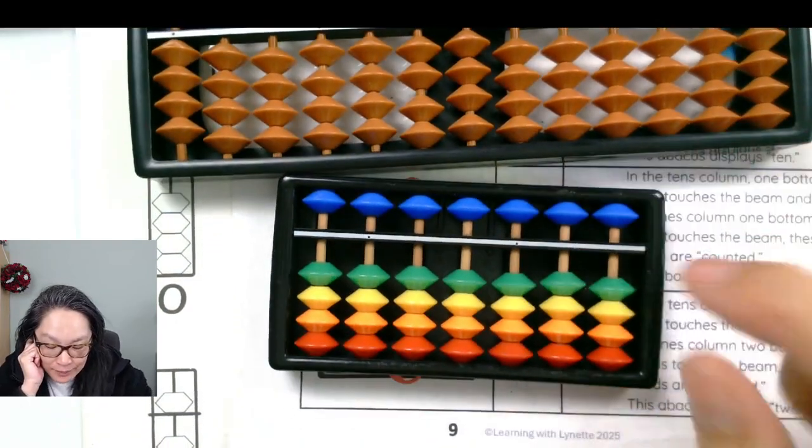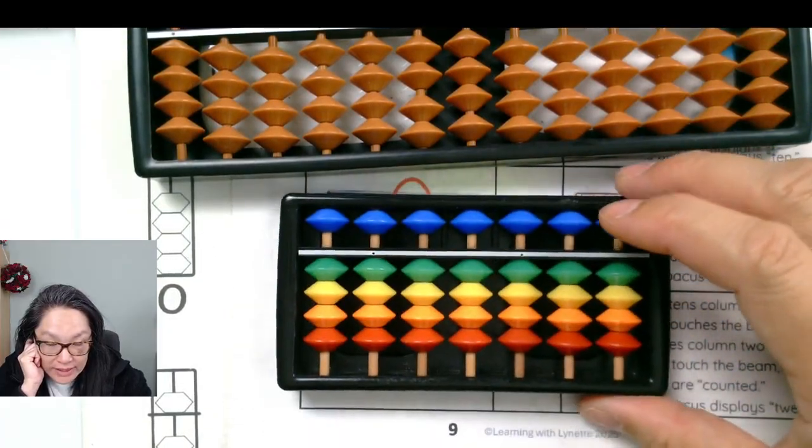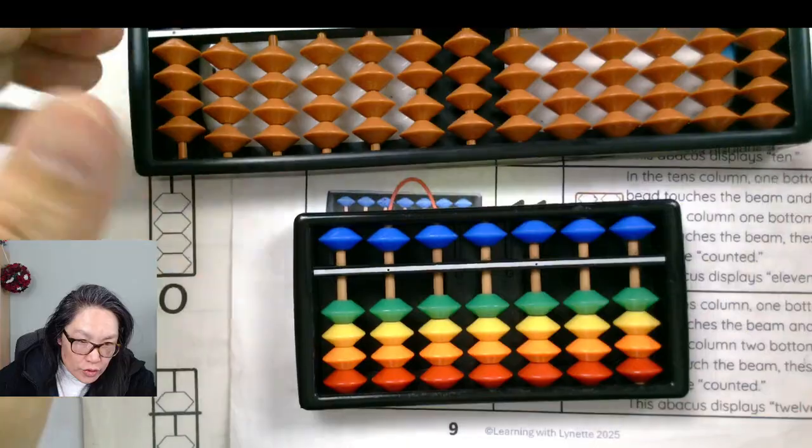These ones are made out of plastic, and if you notice, they're very easy to move. And because they're very easy to move, you should hold it carefully.